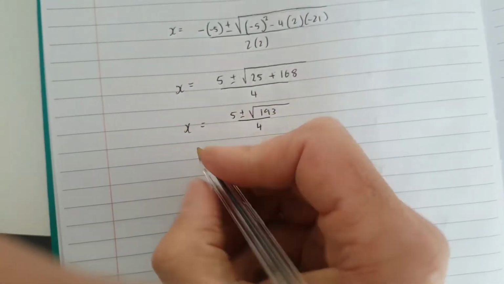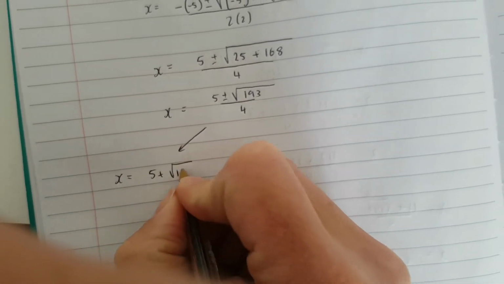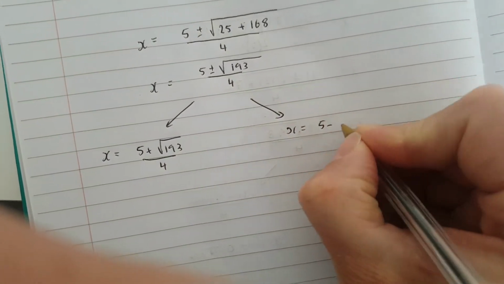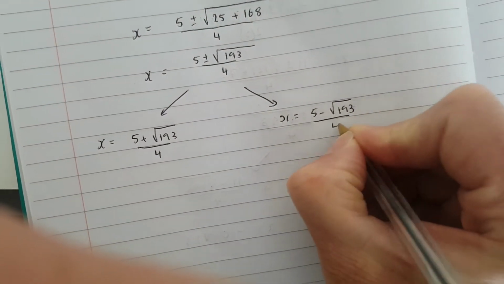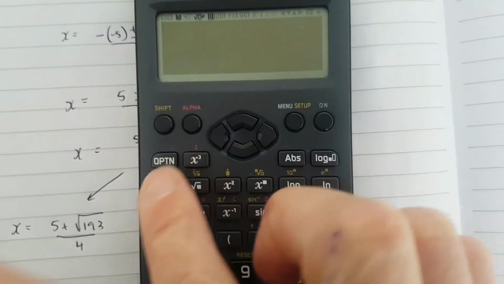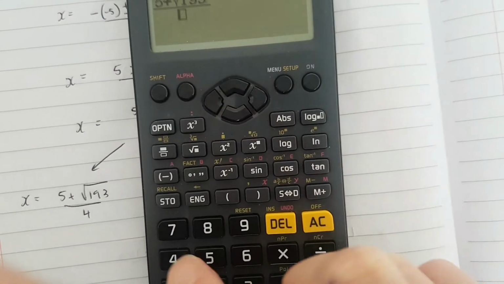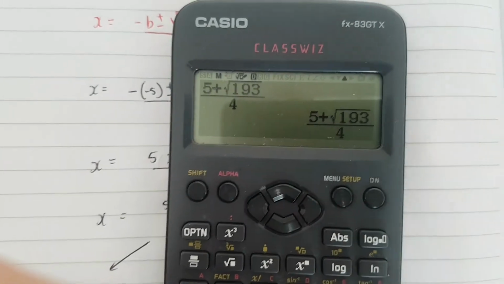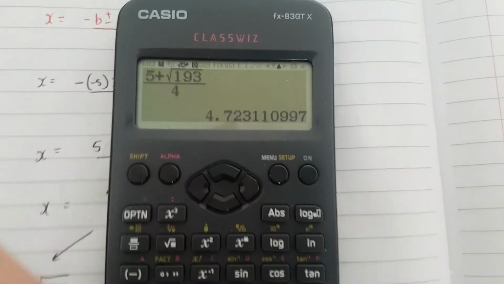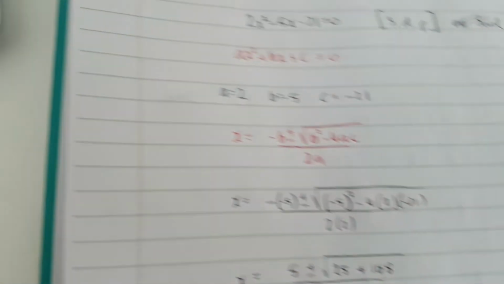Okay, so we're just there now. The plus or minus now will give us the 2 answers. x equals 5 plus the square root of 193 over 4, or x equals 5 minus the square root of 193 over 4. So I can go to my calculator, open up the fraction button, and I'll say on the top 5 plus the square root of 193, divided by 4, equals. Now it gives my answer in surd form, so I can use the SD button to change that to decimal, and I need that to 3 decimal places. So it's 4.7231, which means it's going to be 4.723.